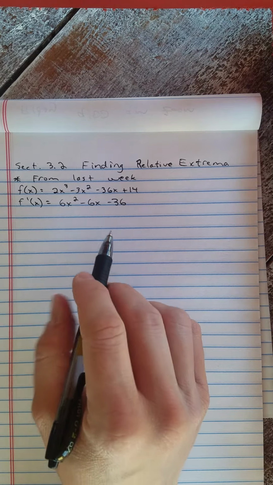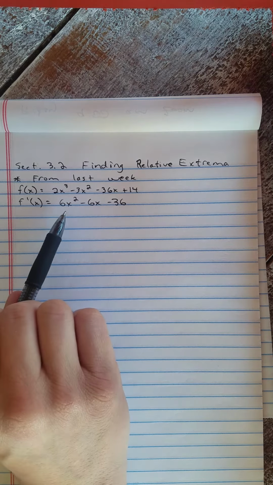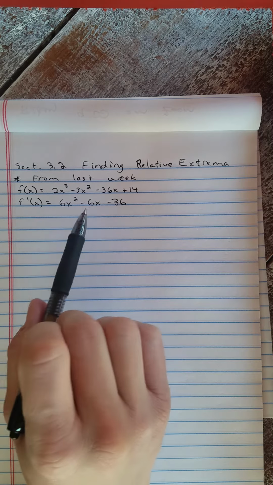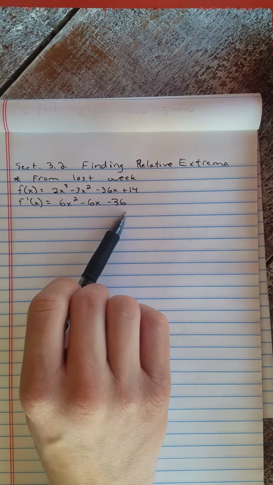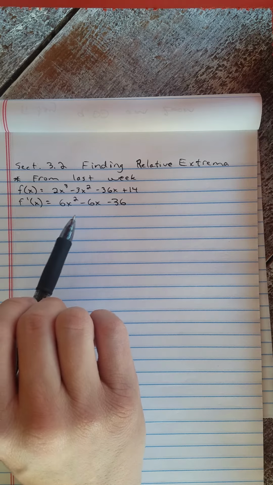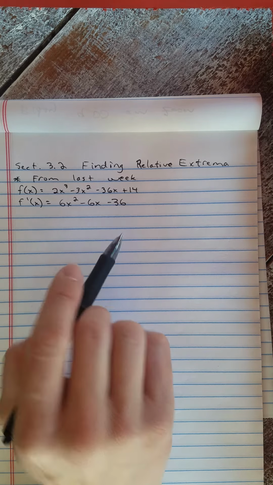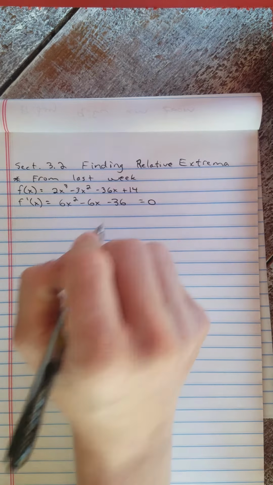What we were looking at last week was this. If we don't want to just look at the slope in general, we figure out where the critical numbers are. When is this function going to actually equal 0? If this is the slope function and the slope equals 0, that means a tangent line with a slope of 0, a horizontal tangent line. Horizontal tangent lines only occur when a graph is peaked or valleyed, so when it's at a maximum or minimum.